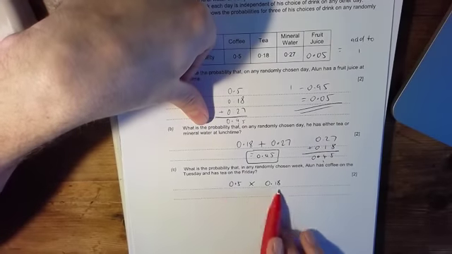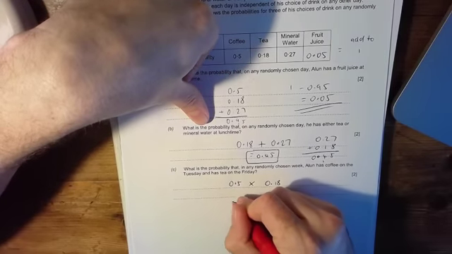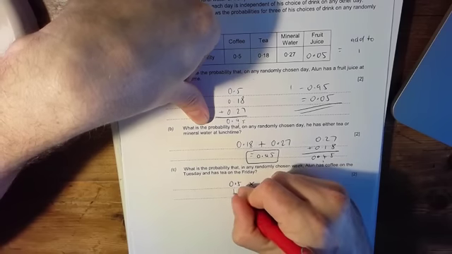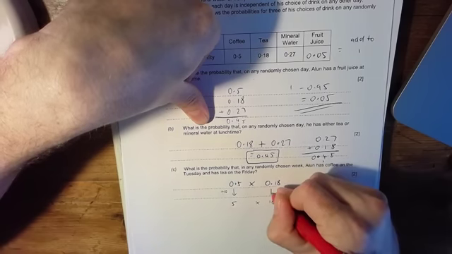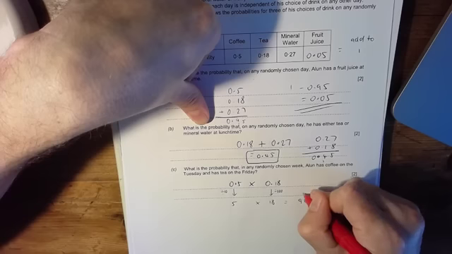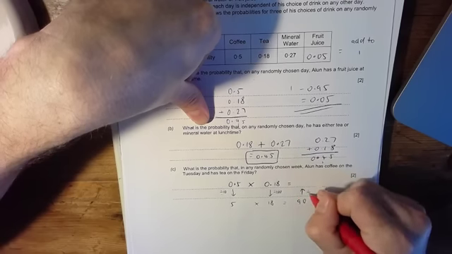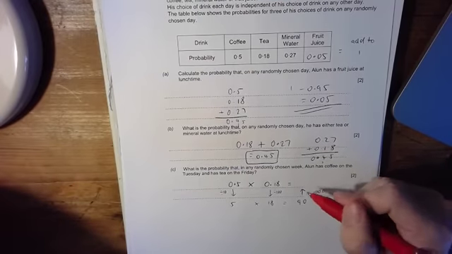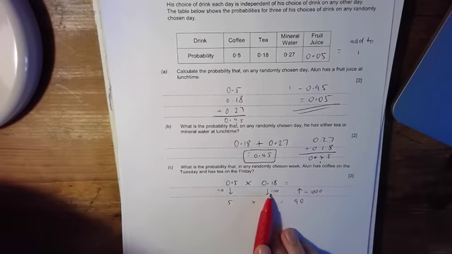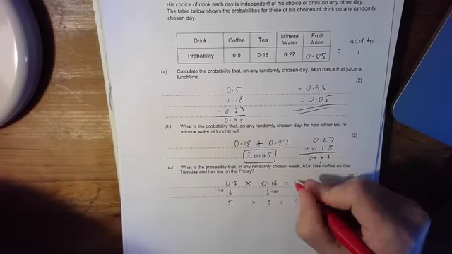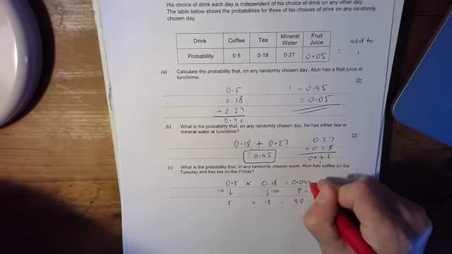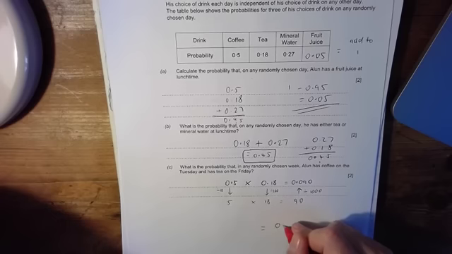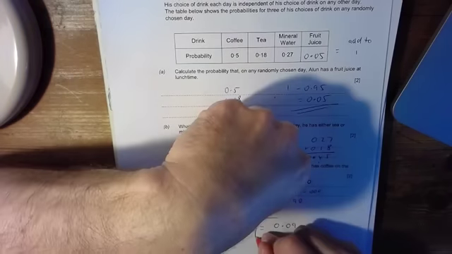Now, 0.5 times 0.18, I've got no idea what that is, but I know what 5 times 18 is. 5 times 18 is 90. But to do that, I made that 10 times smaller. And to do that, I actually made it 100 times smaller. So what I need to do to that answer is make it 1,000 times smaller to go back this way. That cancels out the dividing by 10 and dividing by 100. So dividing it by 1,000 will give me the answer 0.090, or just 0.09 would have been acceptable here. Okay, so that answer would have been absolutely fine.